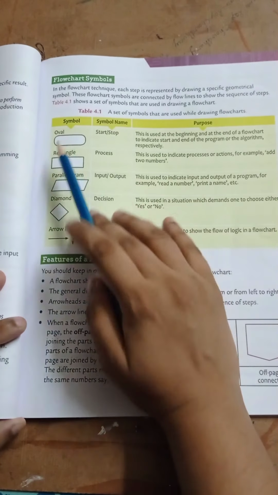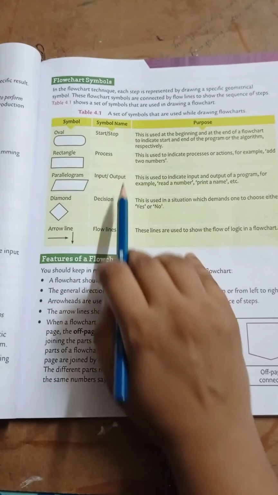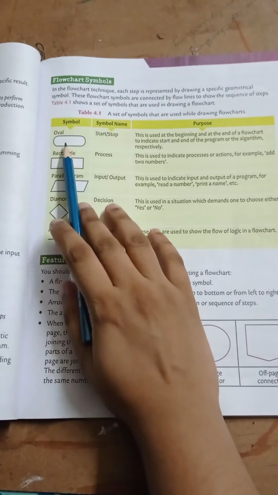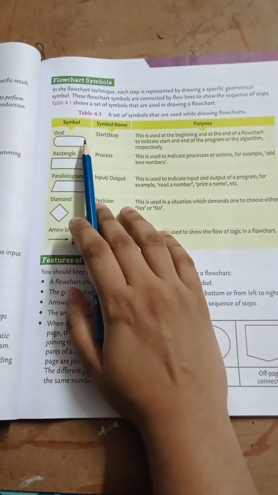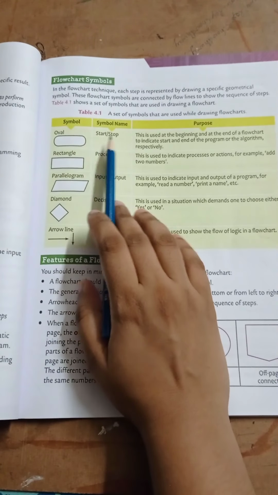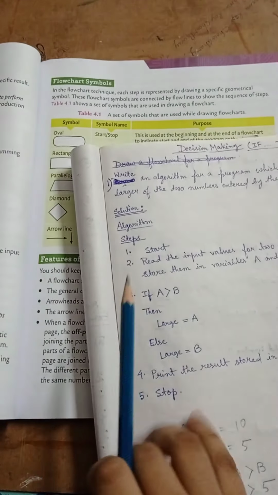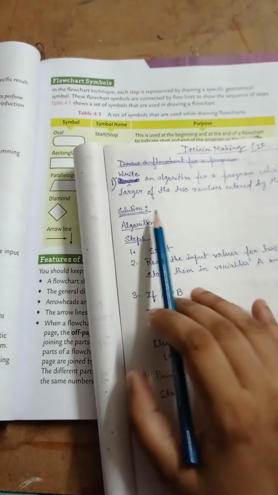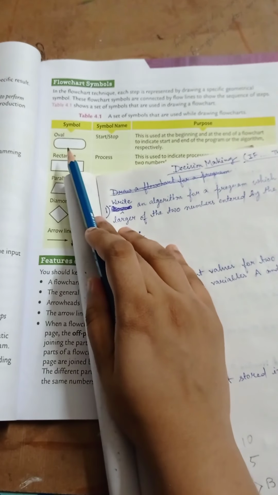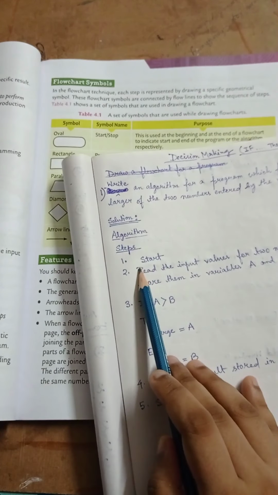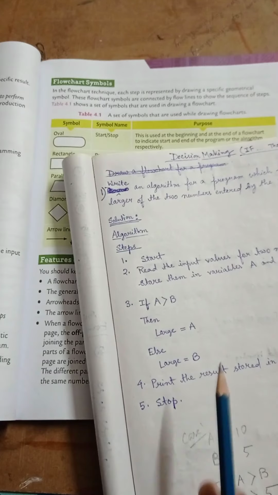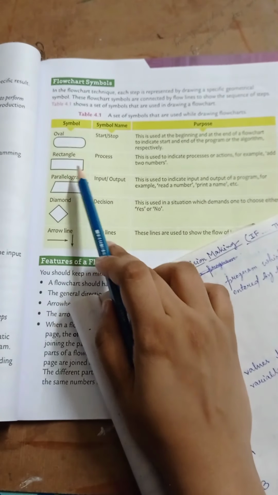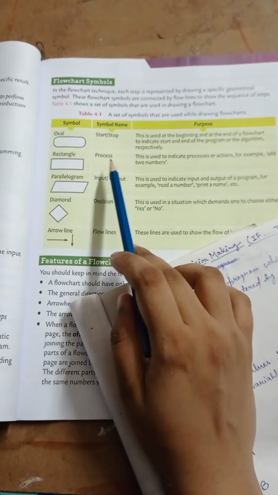These are the symbols of a flowchart. This is the oval symbol, and this symbol is used for start and stop. In an algorithm, we write start and stop, but in the case of a flowchart, we use the oval symbol to denote start and stop. Next is the rectangle. Rectangle denotes process.